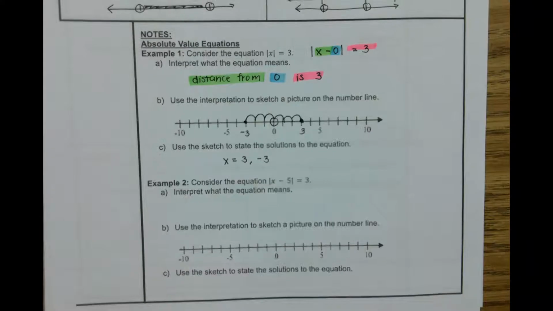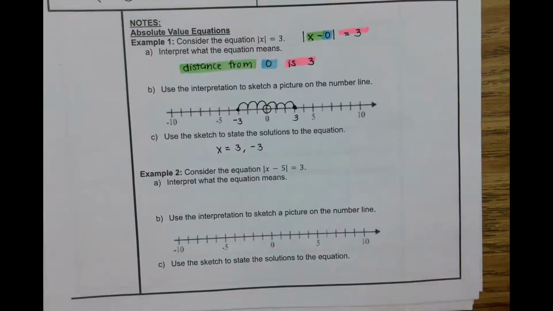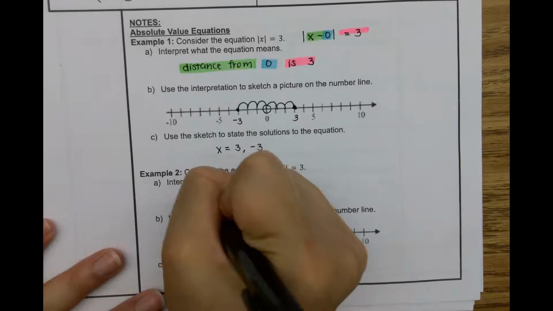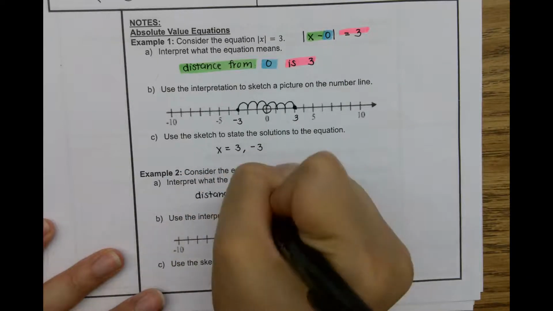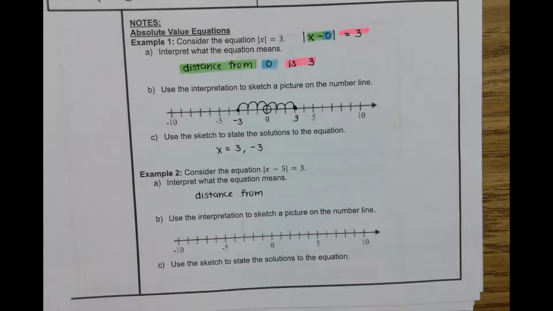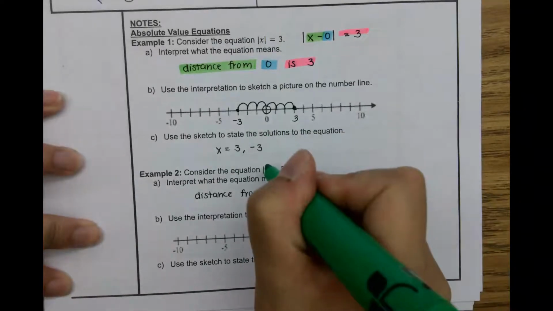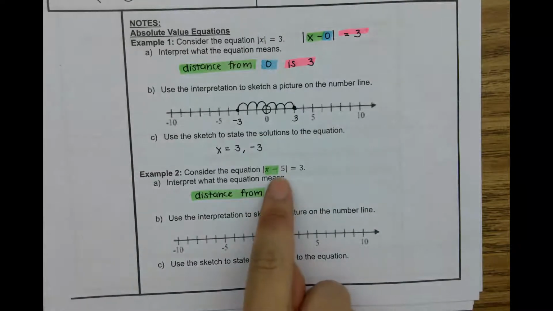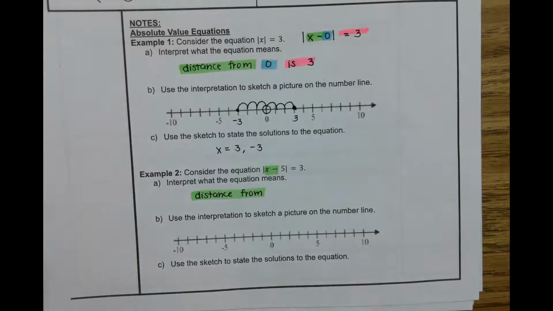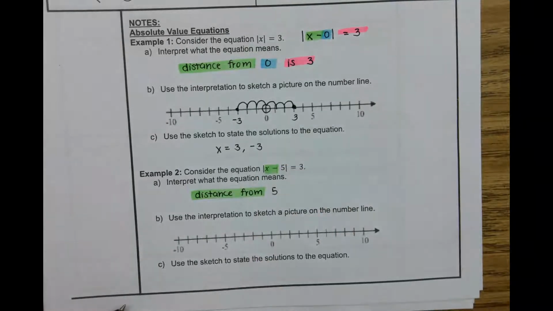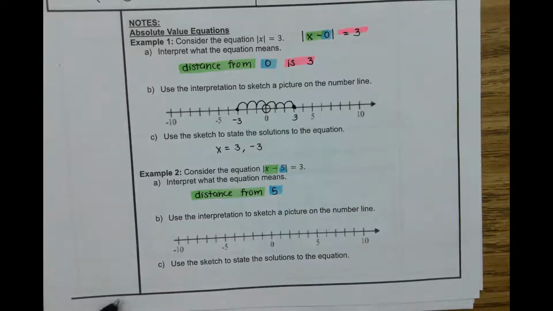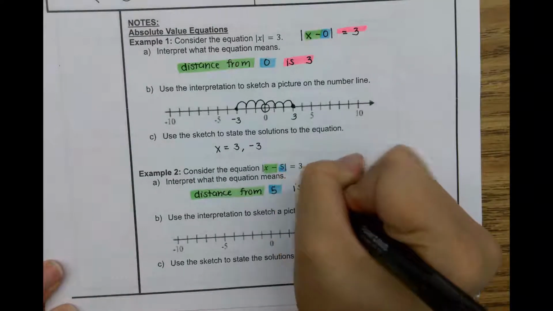So what about the next one here? Consider the equation absolute value of x minus 5 equals 3. Again, this x minus means the distance from 5. So the distance from 5 is 3.